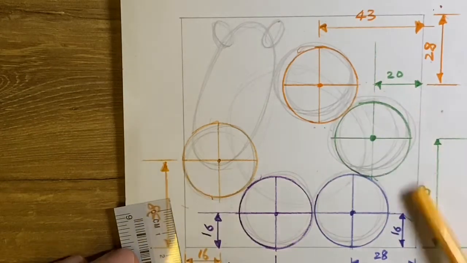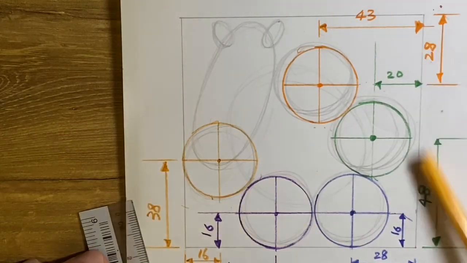Alright, so we've gotten all these circles with respect to the reference edges.